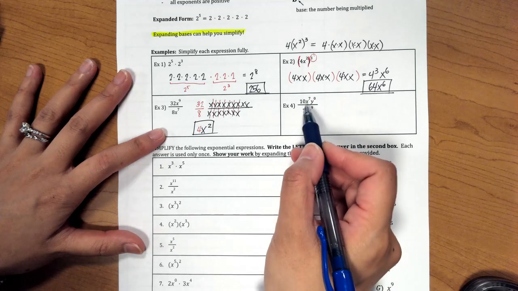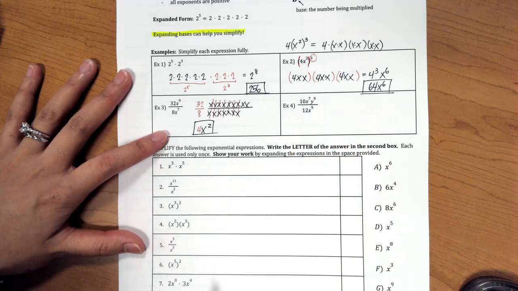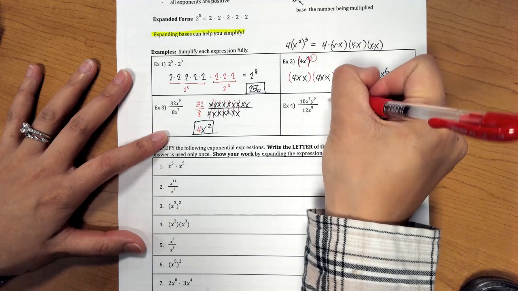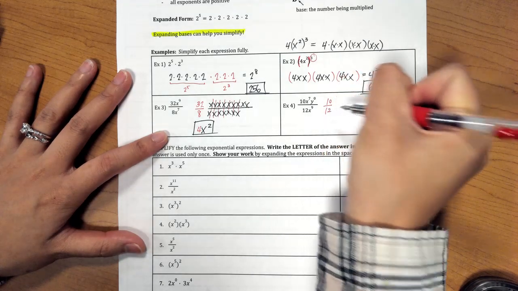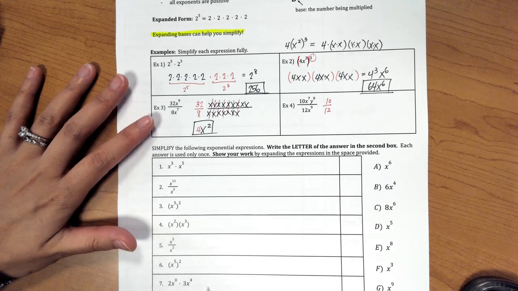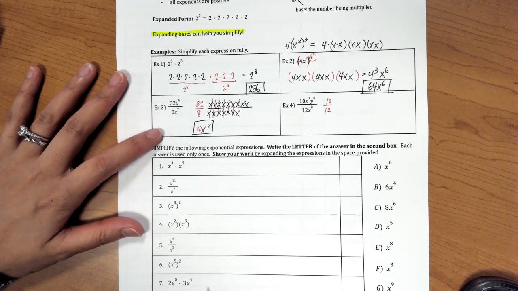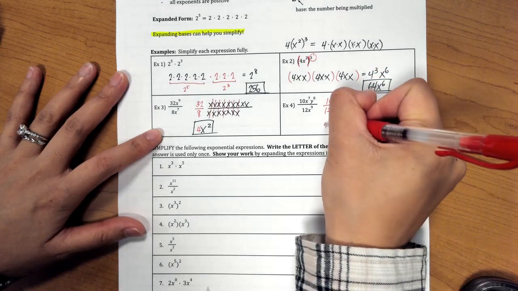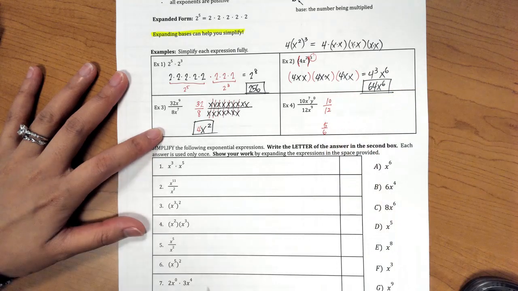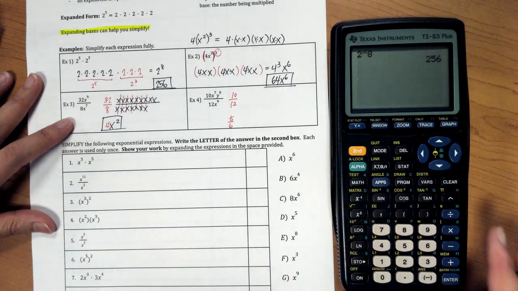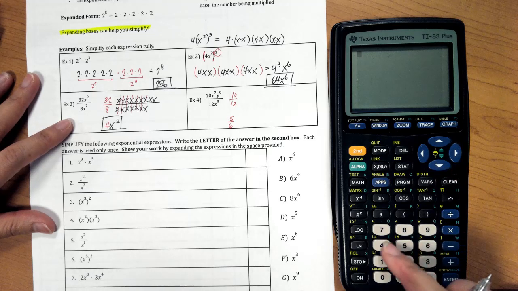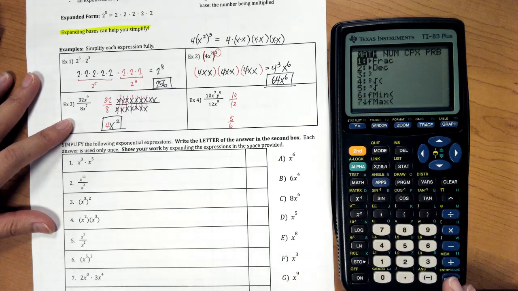So what do we do if we have 10 and 12, which don't divide nicely? Well, 10 over 12 is a fraction that we could reduce. Hopefully you see that we can divide by 2 and divide by 2. So that will be 5 over 6. If you don't know that, you can also use your graphing calculator. 10 divided by 12, and then go math, fraction, and that'll convert it and reduce it for you.